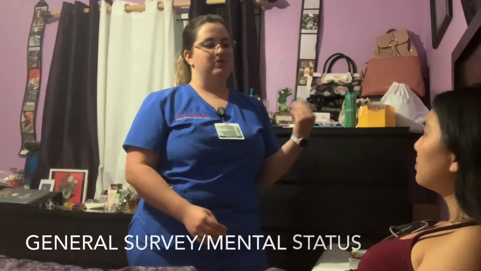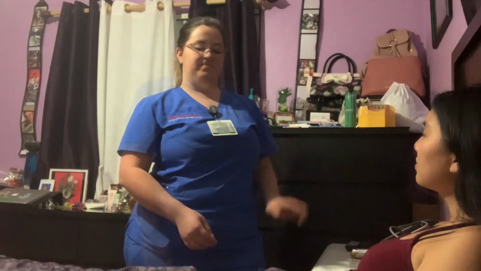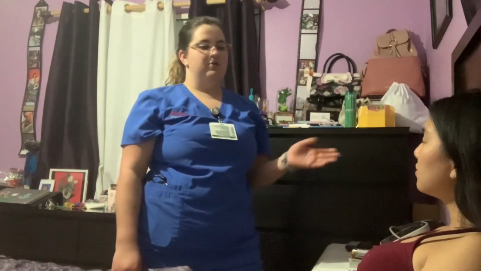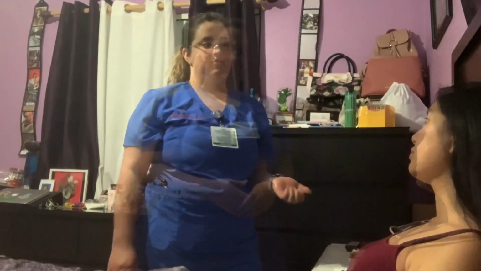I can tell that the patient is calm and cooperative. They're not showing any signs of distress. Her facial features seem symmetrical. The patient appears the stated age. Their skin color is appropriate for ethnicity. Their clothes are appropriate for the climate. Appears clean and well groomed. The patient maintains eye contact with me the whole time that we're speaking.